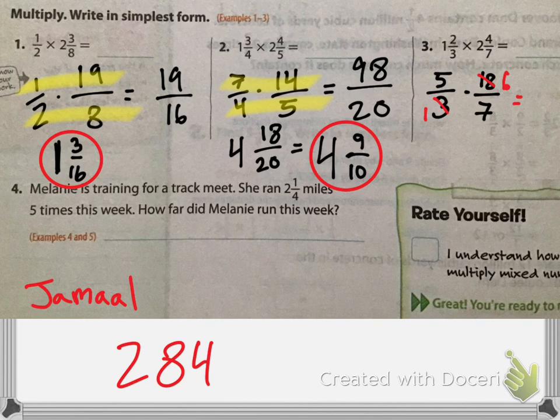Harry, what is 5 times 6? 30. 7 times 1 is 7. How many 7s go into 30 without going over? 4. And what was 4 times 7? 28. Perfect. So I'm going to take 28 away from my numerator. 28 away from 30. What's 30 minus 28? 2. And then I keep my denominator the same.